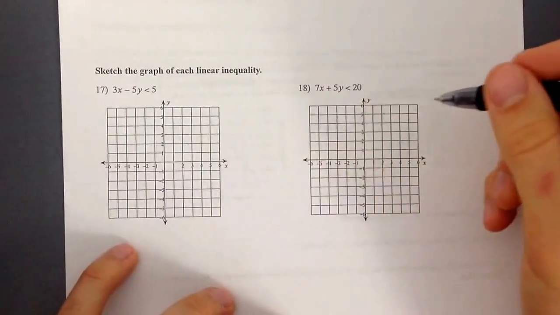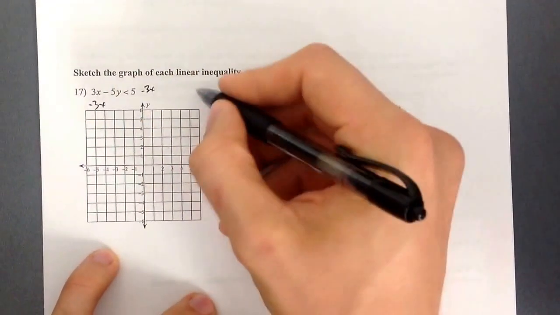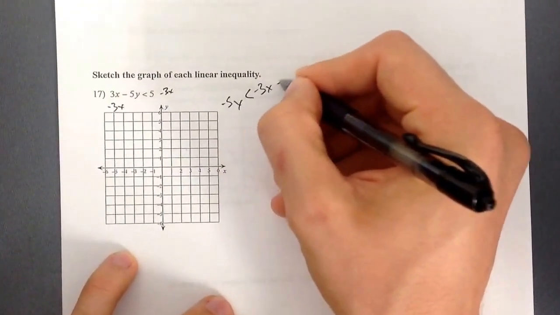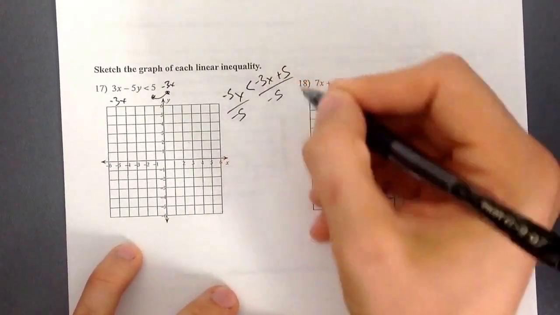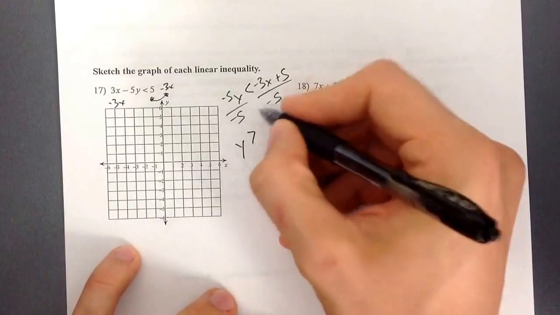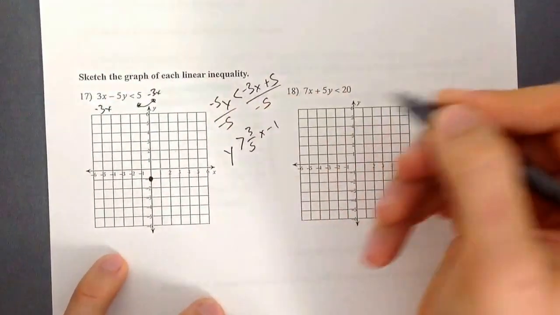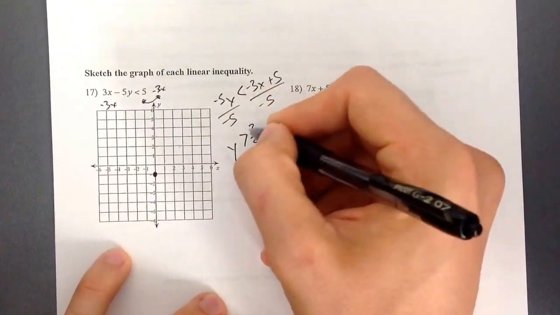Linear inequality, I'm going to have to solve for y again. Be very careful with your negatives, because that negative this time will flip your inequality. I'll have -3x plus 5, once again replacing the order so that it looks more like something I'm comfortable with. Dividing by a negative, that sign is going to flip. We'll get positive 3 over 5x minus 1. Up 3 over 5, and yeah, that canceled out.